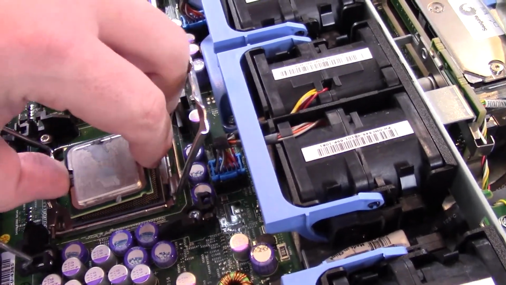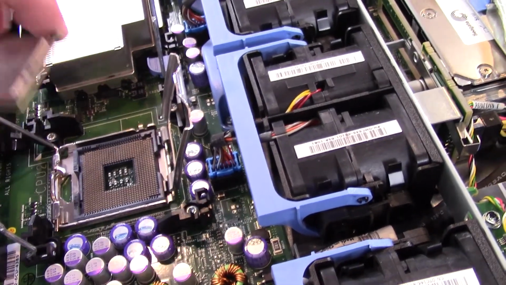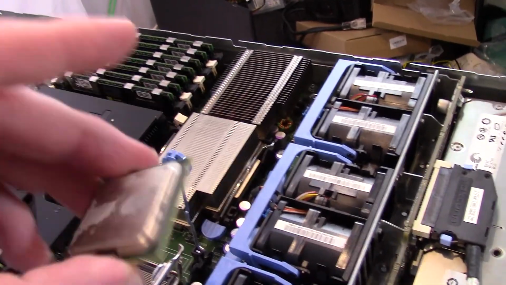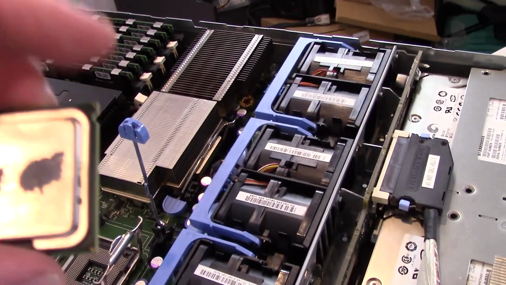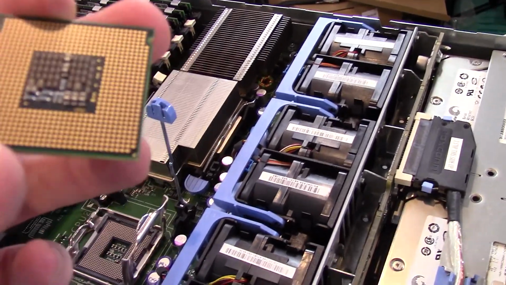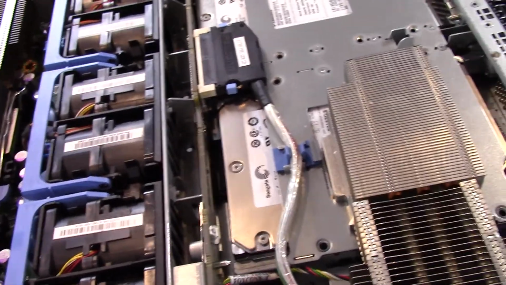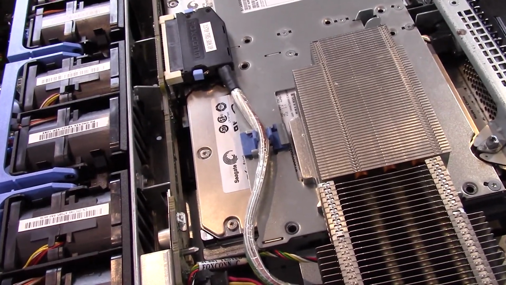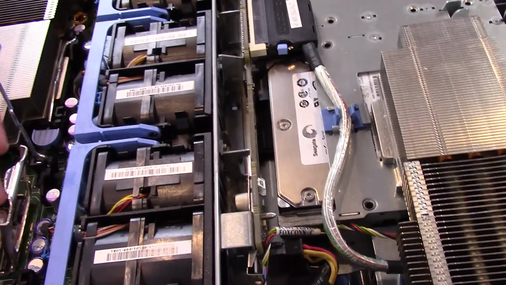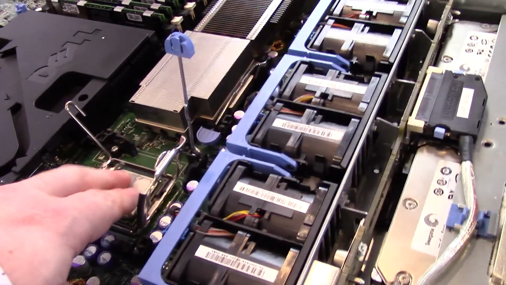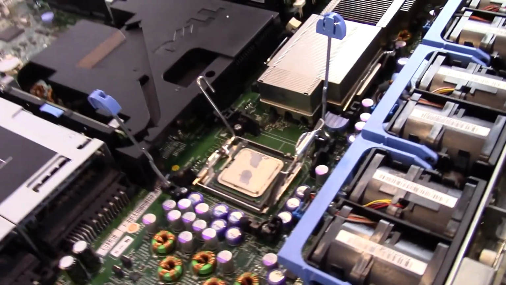And once again, something I should mention is if you're ever opening something like this up, you should be using a static wristband of some kind. So we have a CPU. It actually looks quite similar to the desktop CPU. Big difference here is it is a server style CPU. So it's a different line from Intel called Xeon, which has a little more features than you'd get with a standard desktop CPU. They tend to be more expensive, but also more powerful.